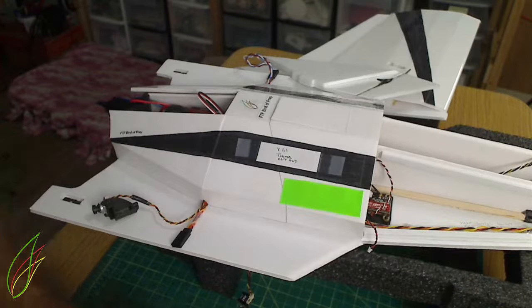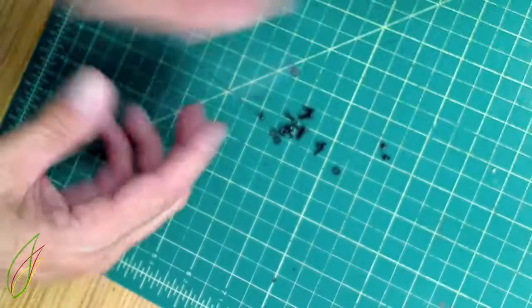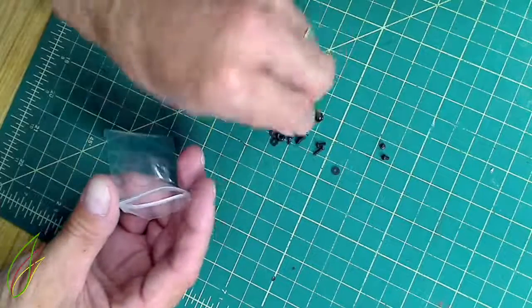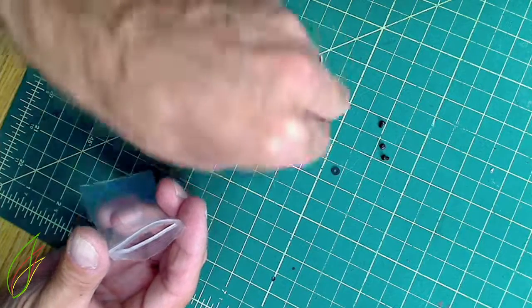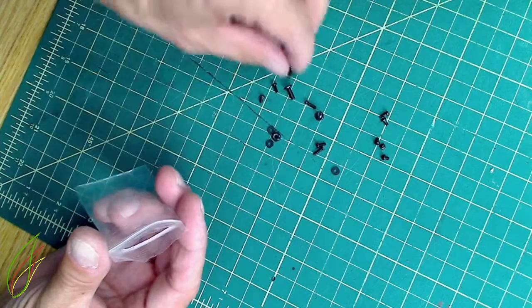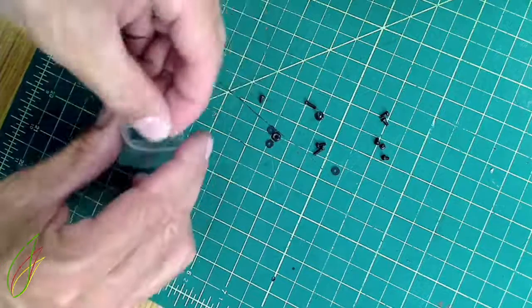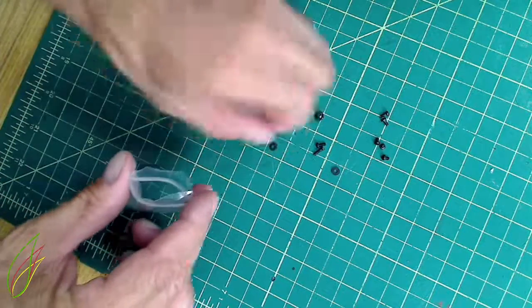But like that one and that one, those two. These two should be what we need. And if not, that one. Some of these screws there ought to work. Let's try those.